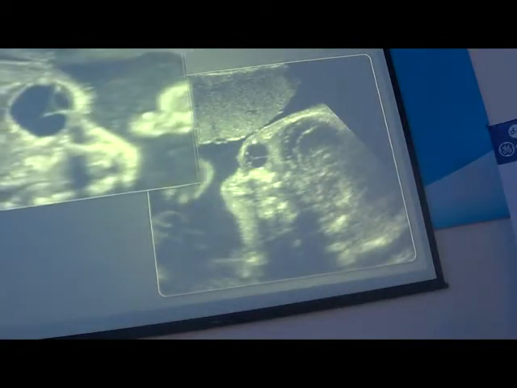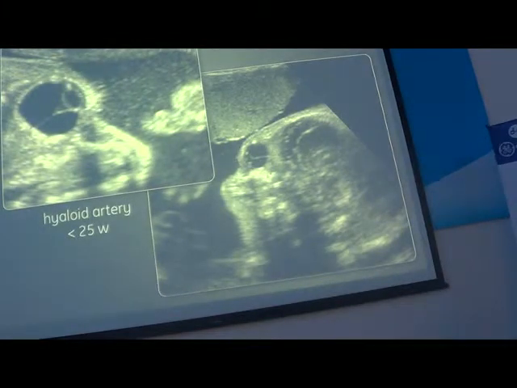If you do this lateral view of the orbit, sometimes you will find this behind the lens, and this is a remnant of the hyaloid artery. This is normal until 25 weeks. Ở đây các bạn nhìn thấy cái hình ảnh của cái động mạch thủy tinh thể. And it will disappear after, and if you find this in the third trimester, this is abnormal. Nếu như vào quý 3 các bạn vẫn còn nhìn thấy cái này thì đấy là bất thường.